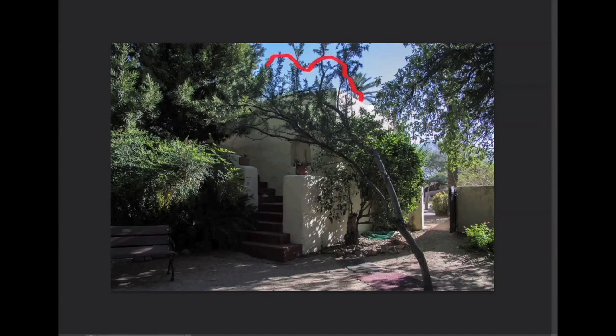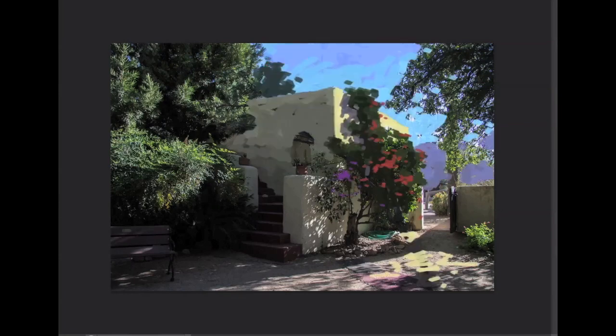I don't want a light sky against a light house. There's just no contrast there. So I could have shapes of dark in there as well. So first thing I do is get rid of that tree.